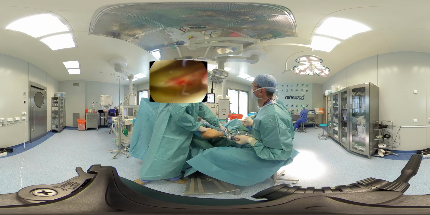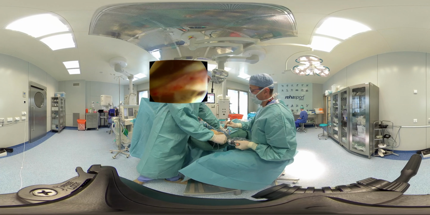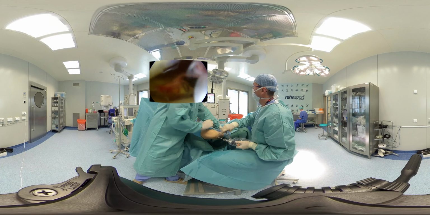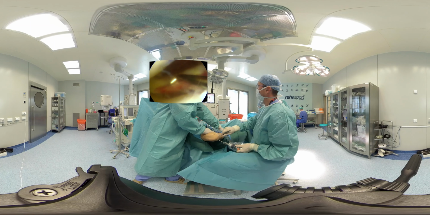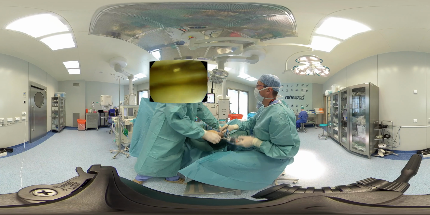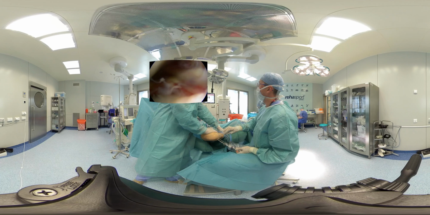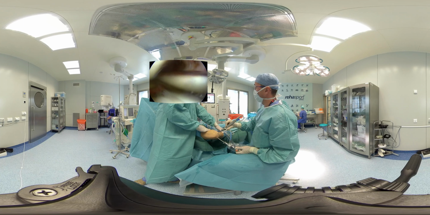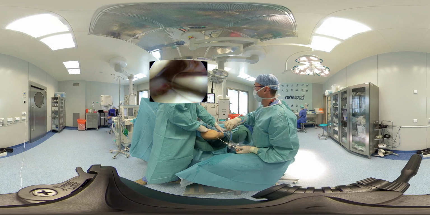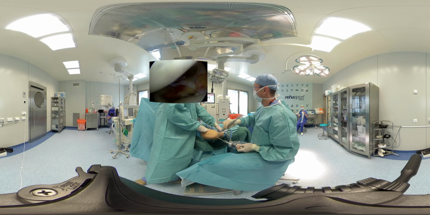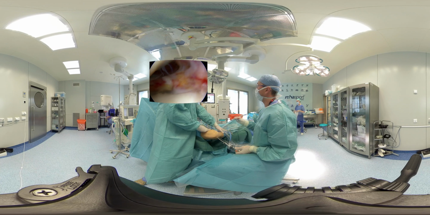In the lateral compartment, we can see the detached part of the posterior root of the lateral meniscus covered with the newly formed scars from the hematoma. First, the debridement and checking with a hook whether there is also any other damage.